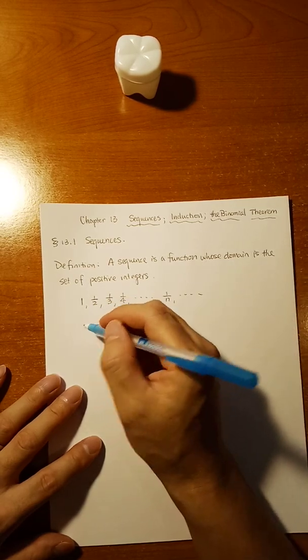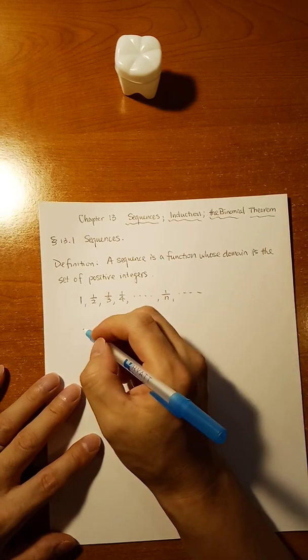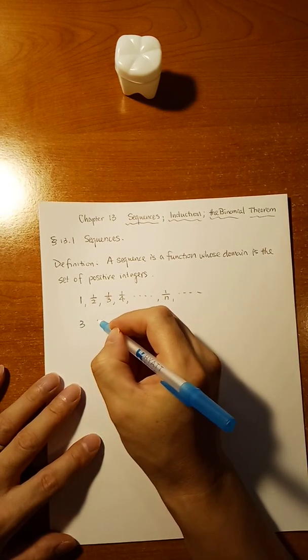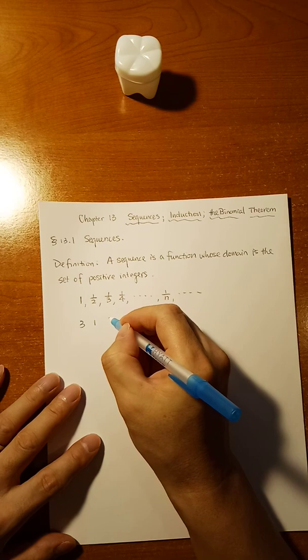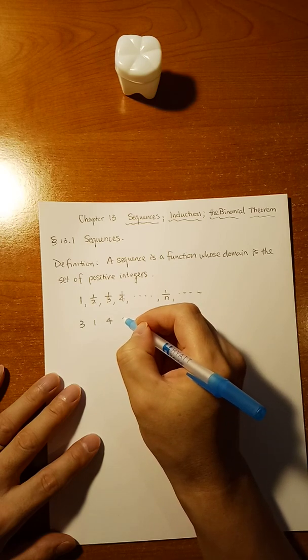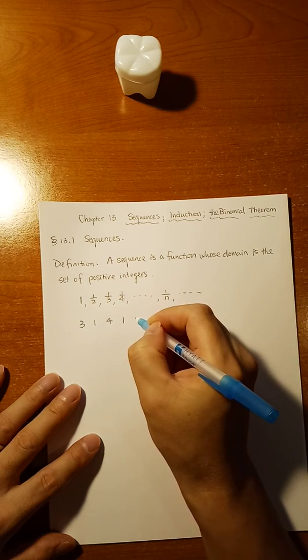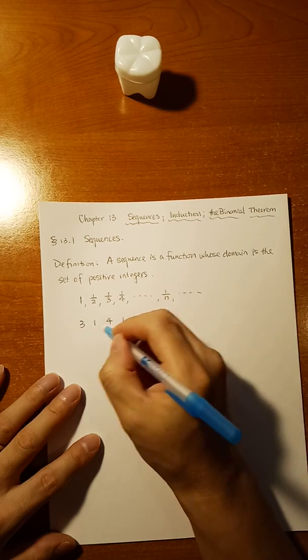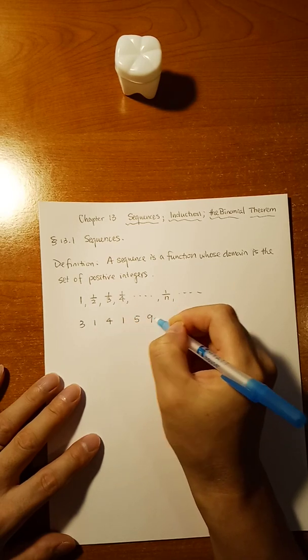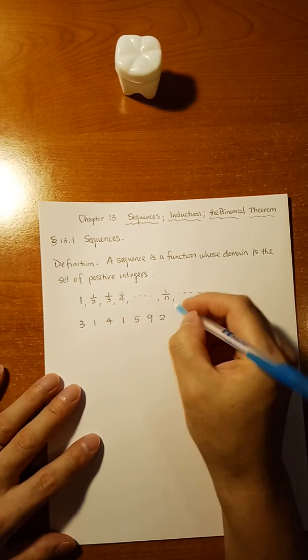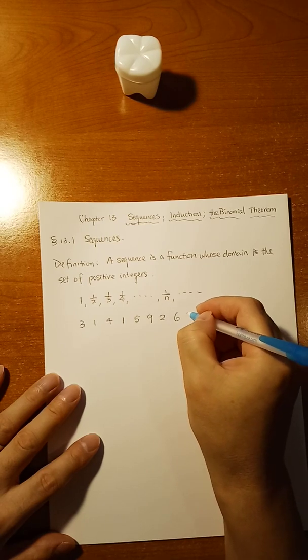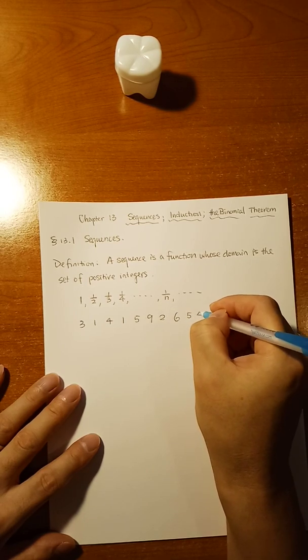For example, you can just randomly say the first number 3, second number 1, third number 4, fourth number 5, 1, 5, 9, 6, 2, 6, 5, 4, something.